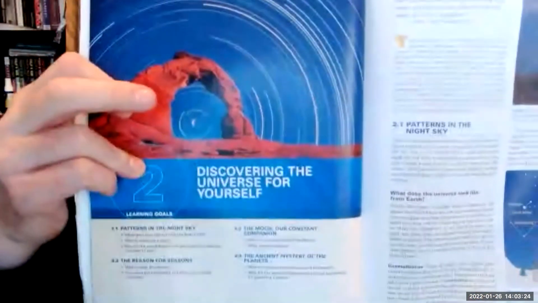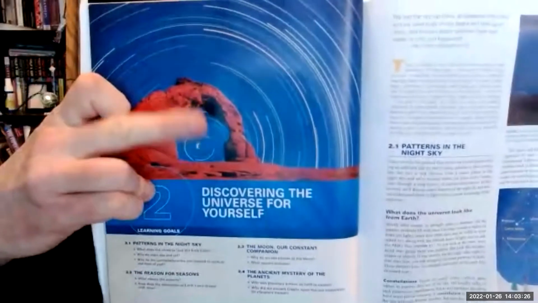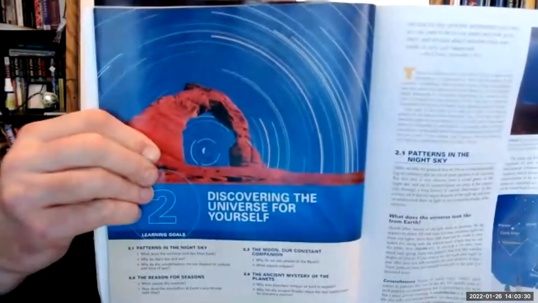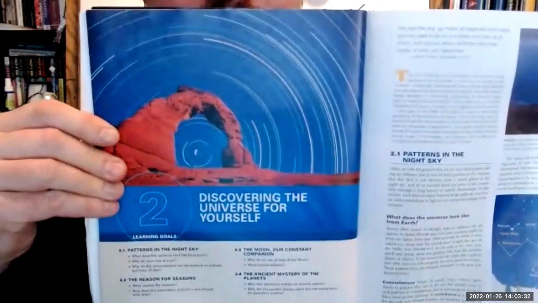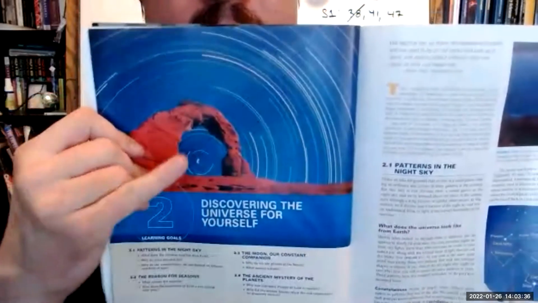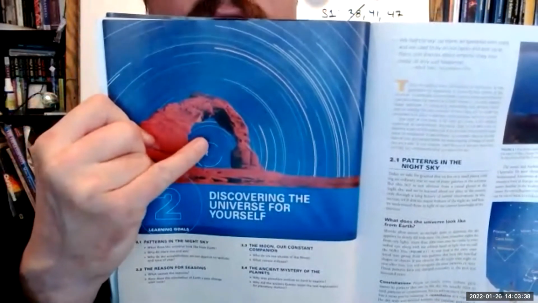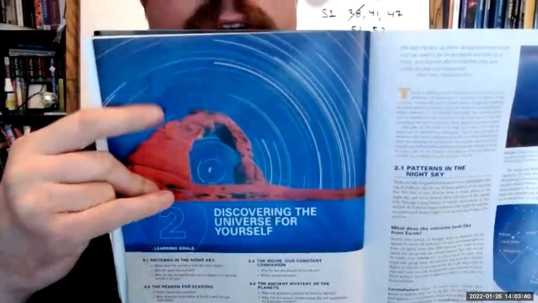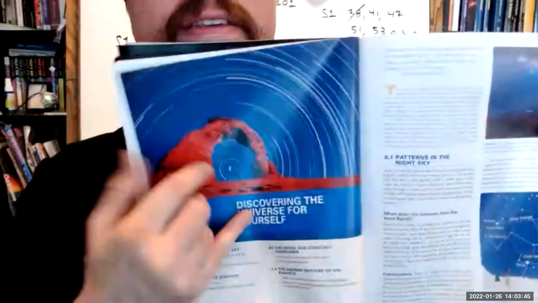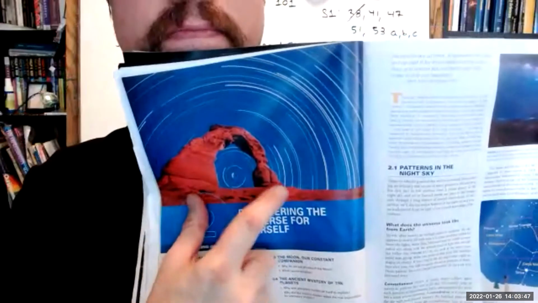The clever photographer is showing the arch with Polaris in the center, and they've left the shutter on for a long period of time so that the stars are rotating around Polaris. But you can see that there are circumpolar stars here inside the arch. The stars outside the arch are clearly not circumpolar because they set below the horizon.